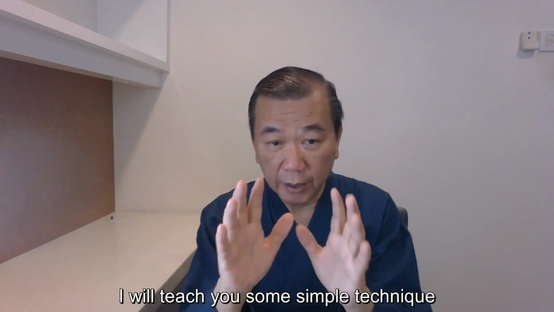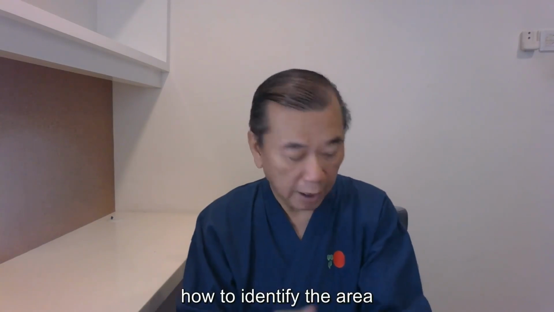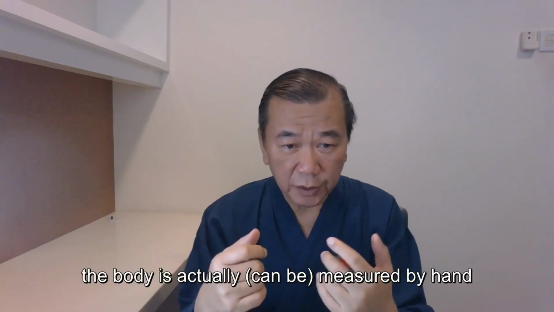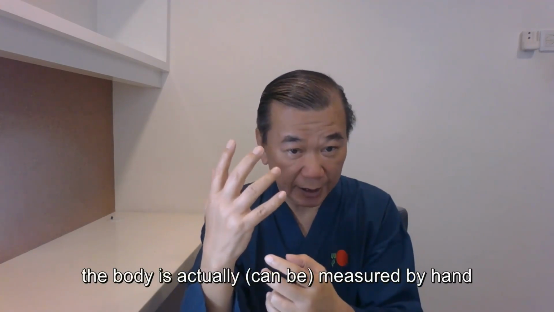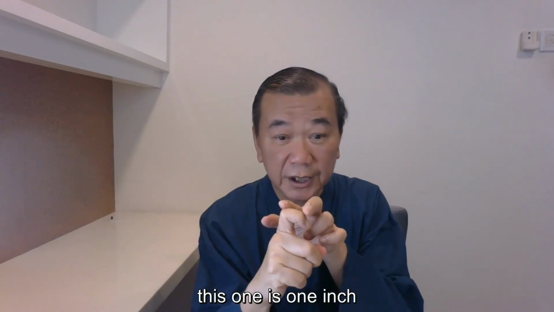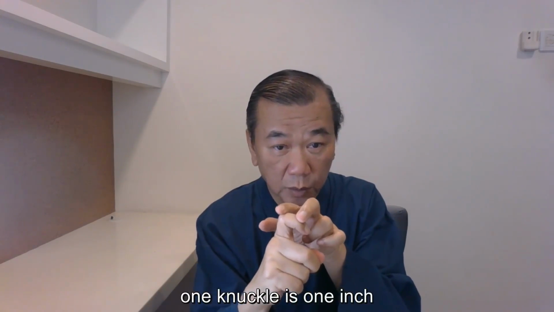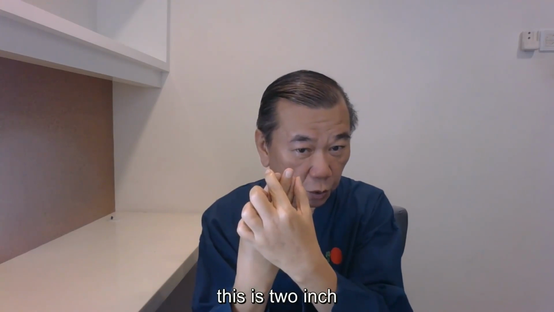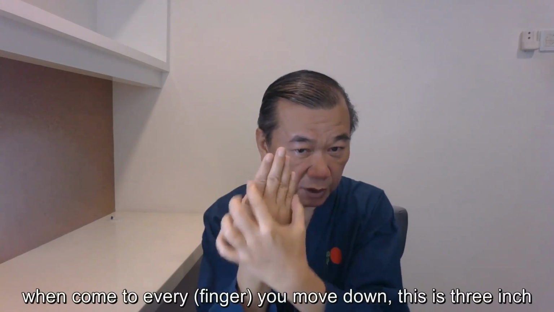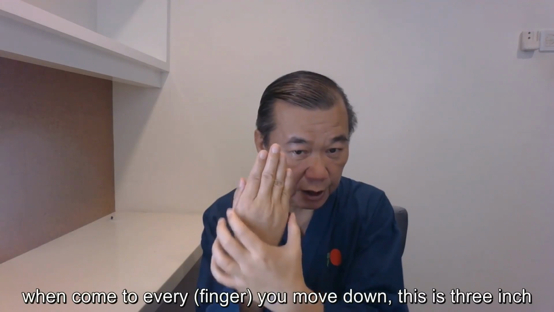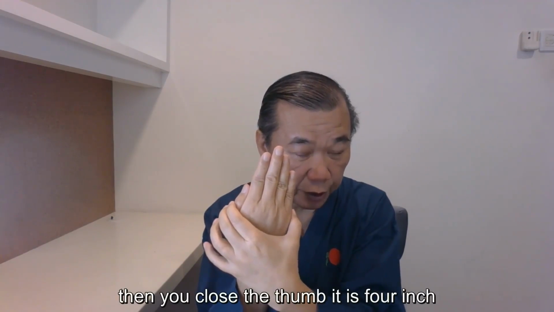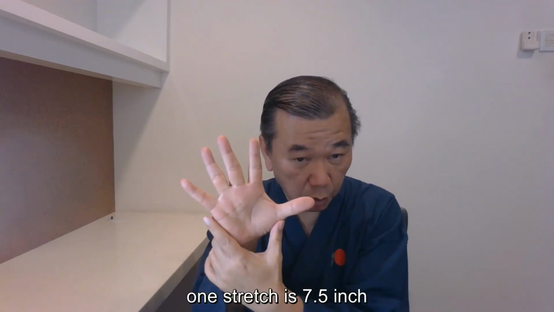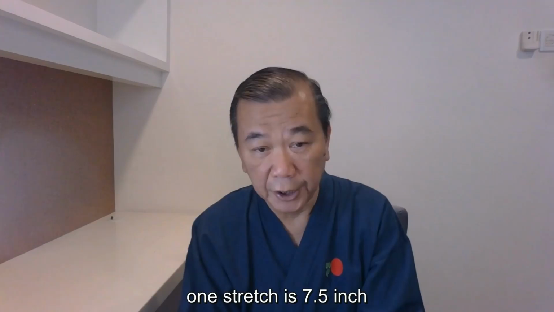Now, I will teach you some simple techniques to identify the area. The body is measured by hands. You see, this one knuckle is 1 inch. This is 1.5 inch. This is 2 inch. Then we come together a little bit lower down, this is 3 inch. Then you put this one, this is 4 inch. So you open your hand and stretch it out. One stretch is 7.5 inch.